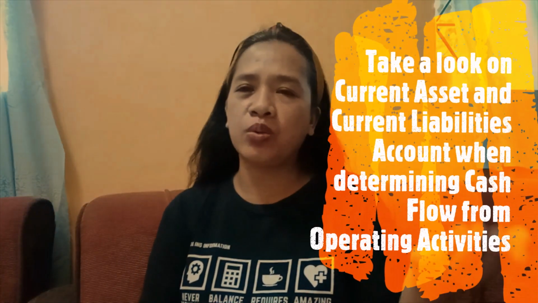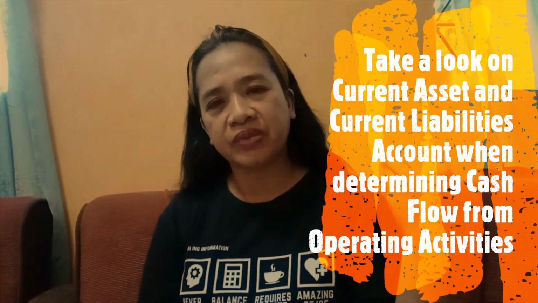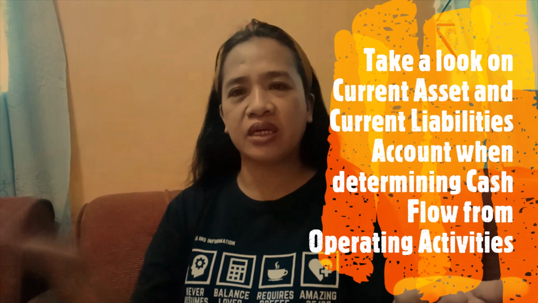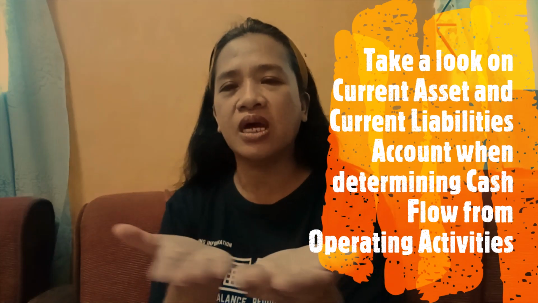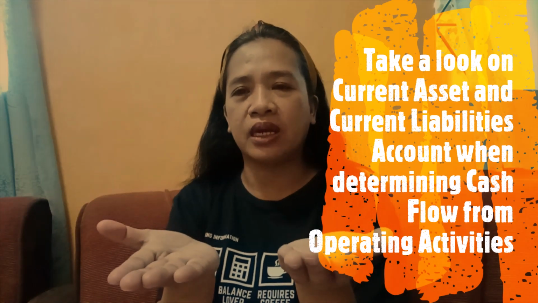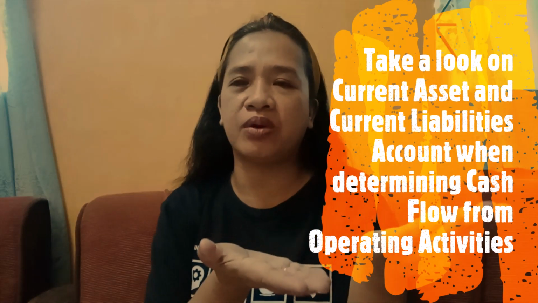All those transactions will come from the balance sheet account itself. So, what are the balance sheet accounts? So, from the cash flow from operating activities, we will see it under current asset and current liabilities. So, those two, current asset and current liabilities, are put into one and it is under cash flow from operating activities.